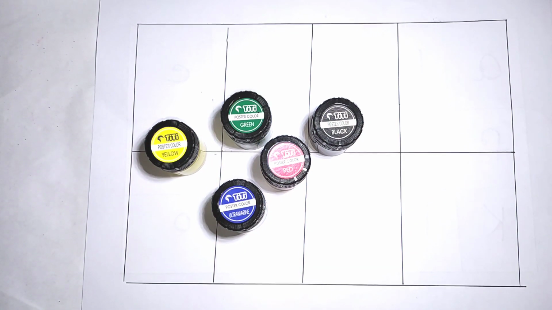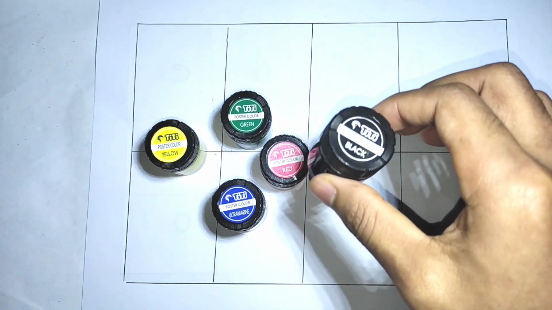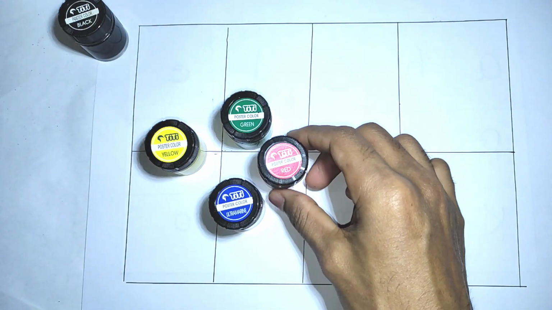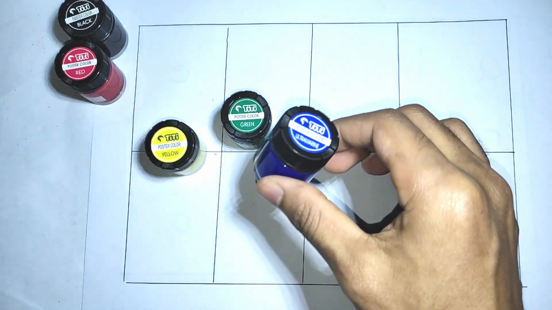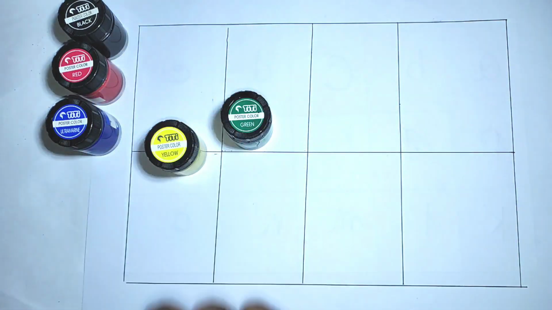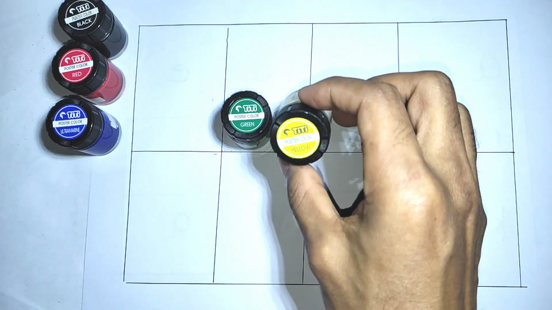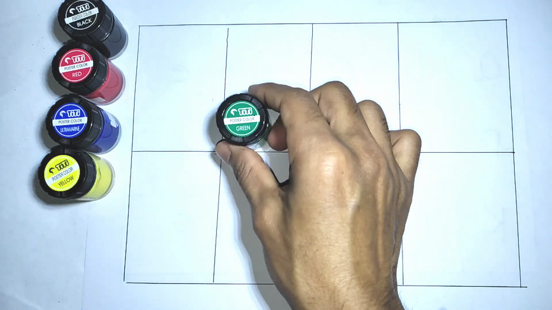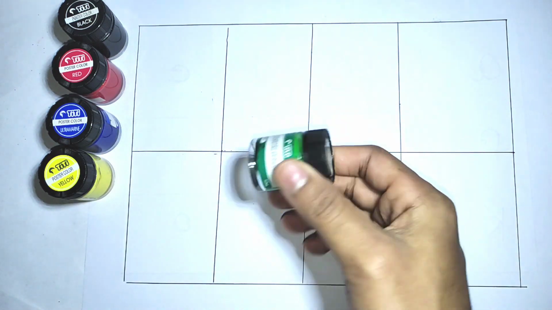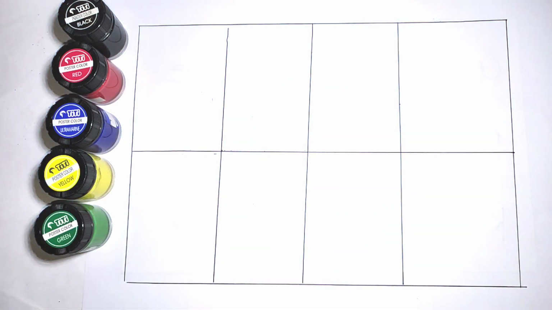Today we draw numbers. Black color. Kids, the next one is red color. Ultramarine color. The next one is yellow color. And the last one is green color. Kids, today we draw numbers.